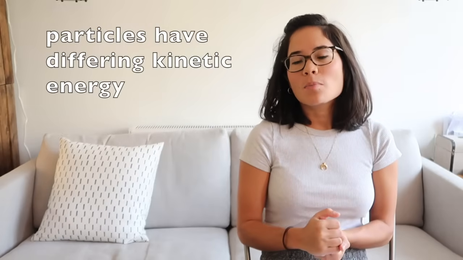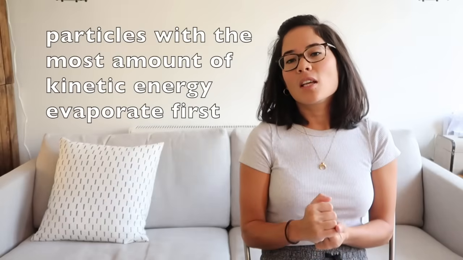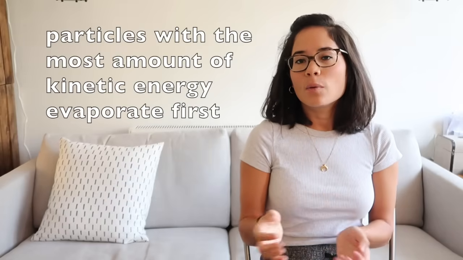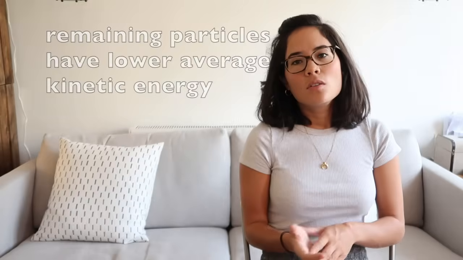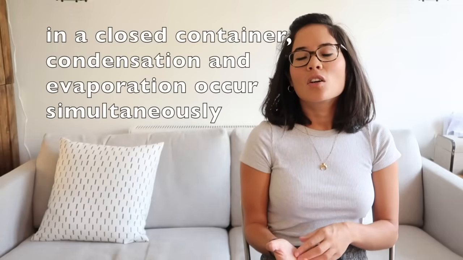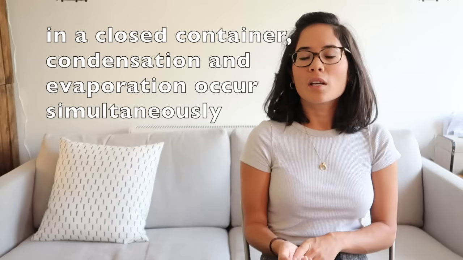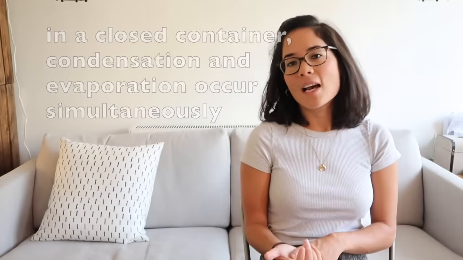Condensation is occurring here. Touching slightly more on evaporation, how does the evaporation of a puddle or any liquid happen really? What you find is that the particles have differing kinetic energy. Those particles with the most amount of energy will evaporate first and they will leave the surface of the liquid. And what will happen is it will mean that the remaining particles have lower average kinetic energy. Do notice that in a closed container, condensation and evaporation will be occurring simultaneously, which means at the same time.